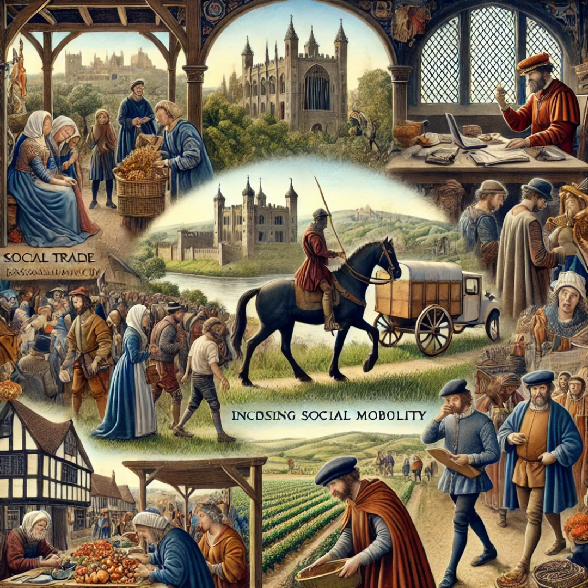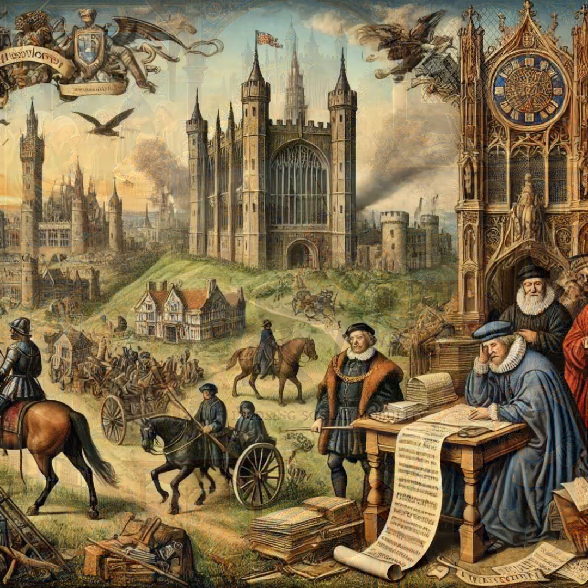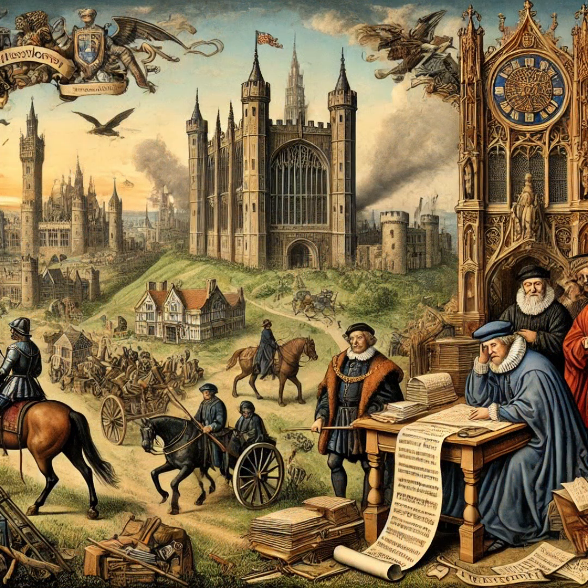This, in turn, created opportunities for some individuals to improve their social status through trade, land ownership, or service to the crown. By the end of the medieval period, the rigid social hierarchy of the feudal system was beginning to break down, paving the way for the social and economic changes that would characterize the early modern period. The decline of feudalism and the rise of a centralized state.